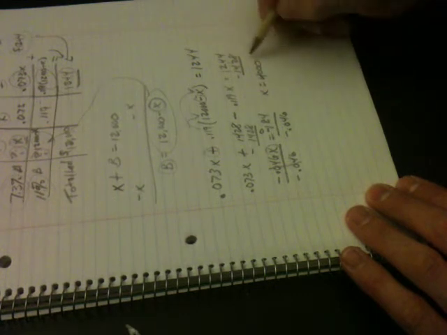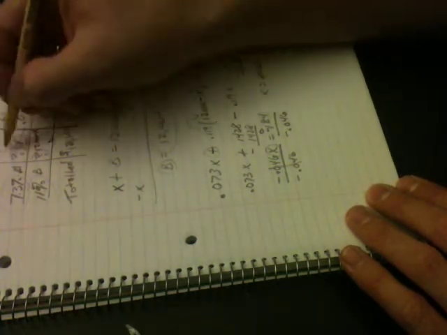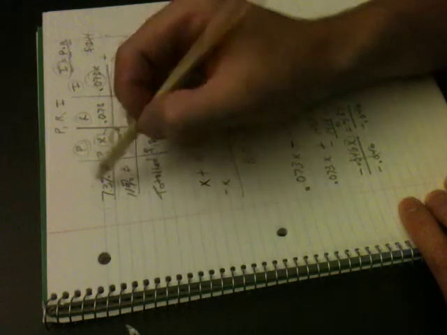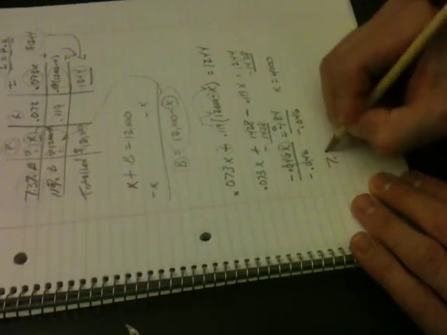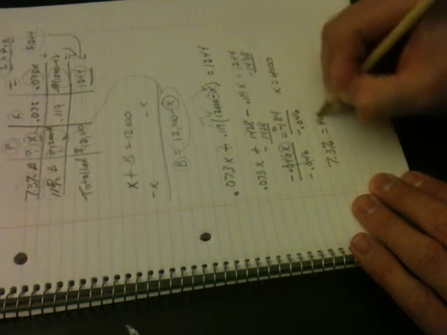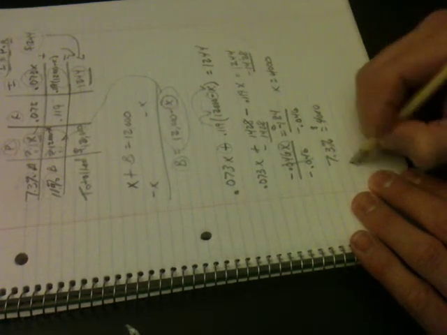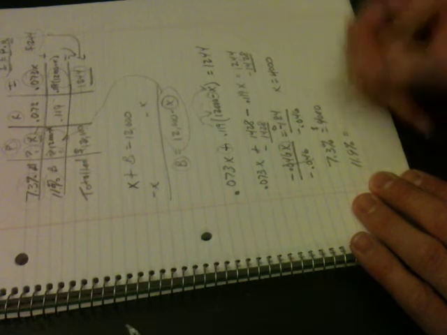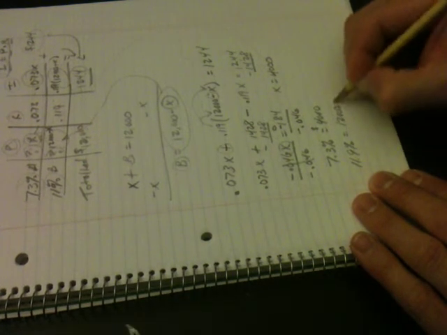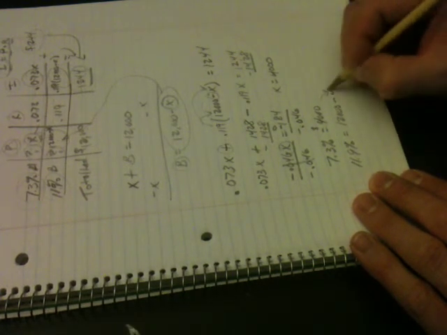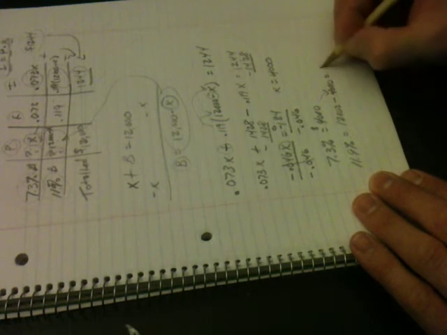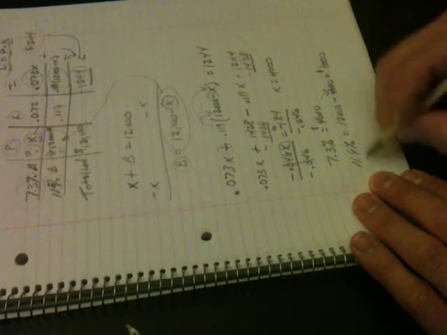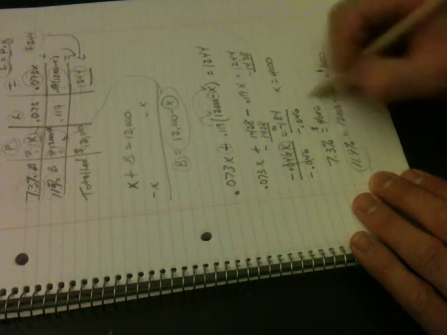So this 4,000 corresponds to the first rate, which is the 7.3%. So your 7.3% equals $4,000. And we mentioned that the 11.9% equals 12,000 minus the variable amount, which is the 4,000, which equals a total of $8,000 for the 11.9%. Here are your two answers.